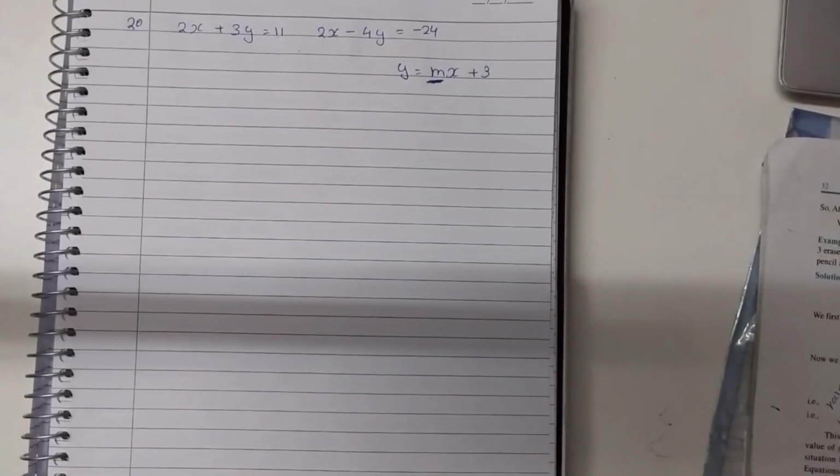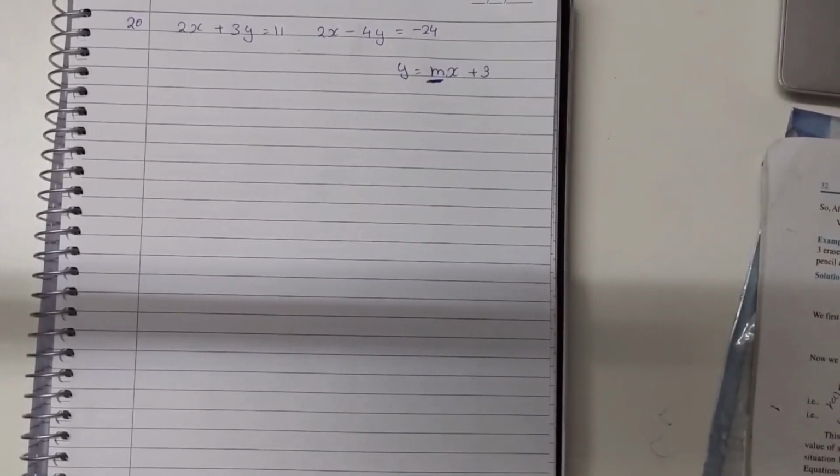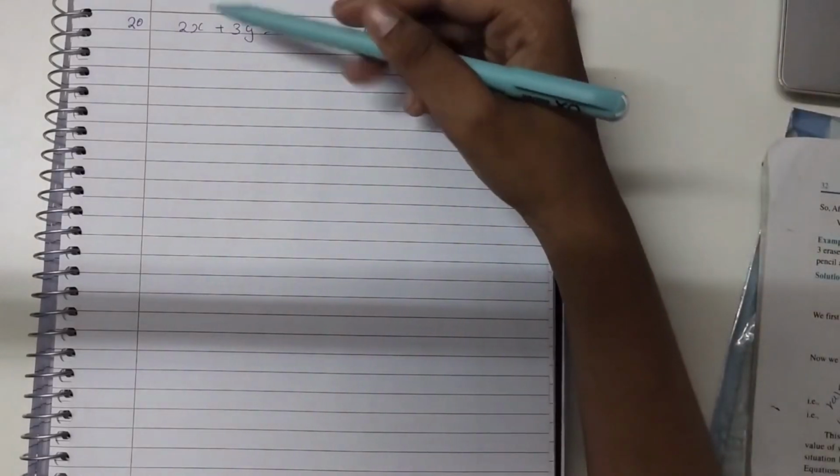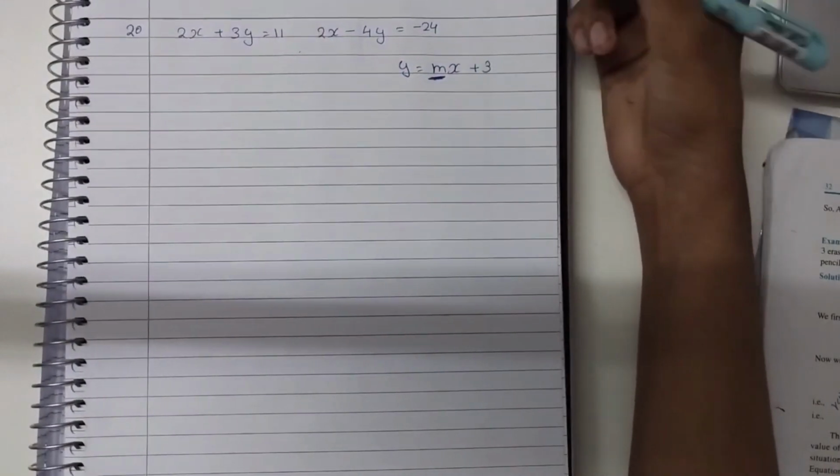In the second question, they're asking us to solve 2x plus 3y is equal to 11 and 2x minus 4y is equal to negative 24, and hence we need to find the value of m for which y is equal to mx plus 3. So first we need to find the values of x and y. We're going to substitute that in this equation to find the value of m.